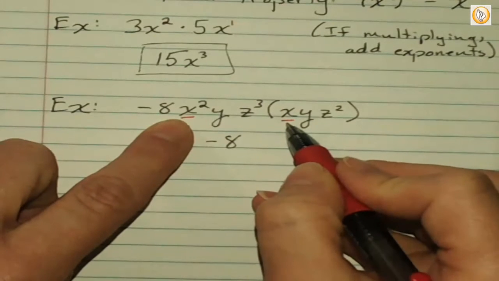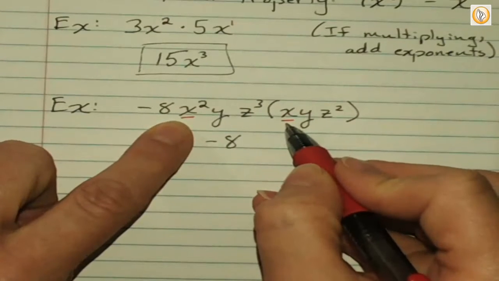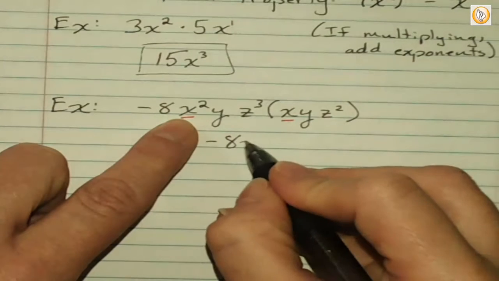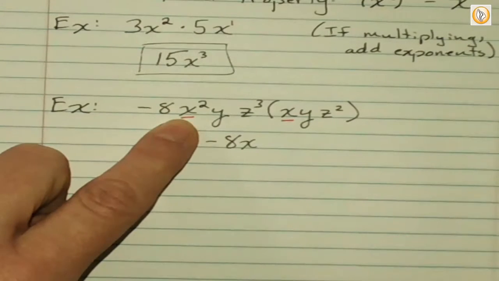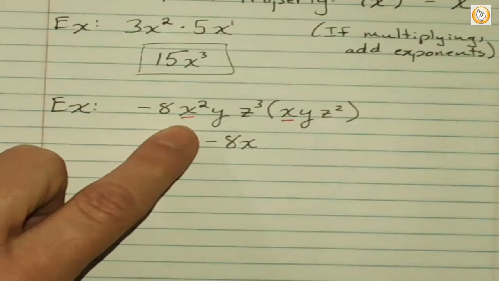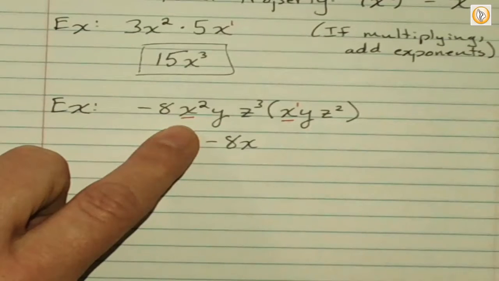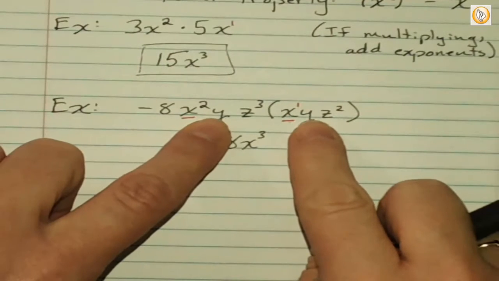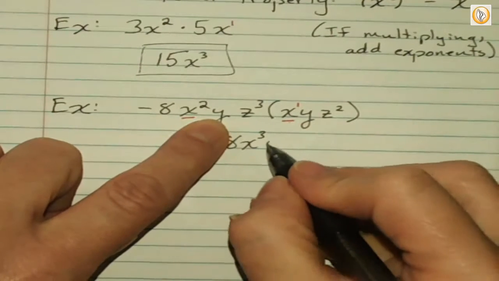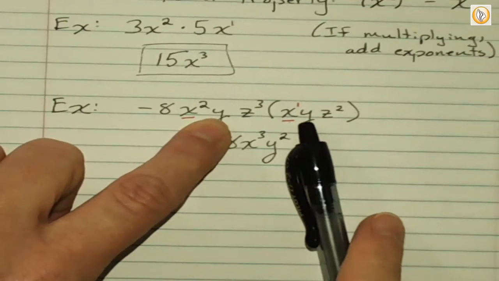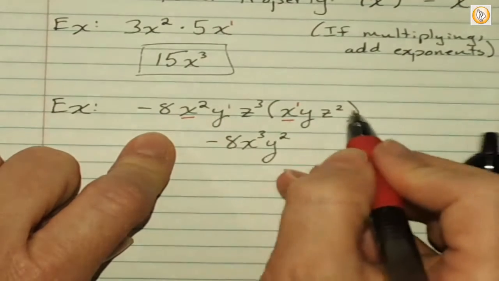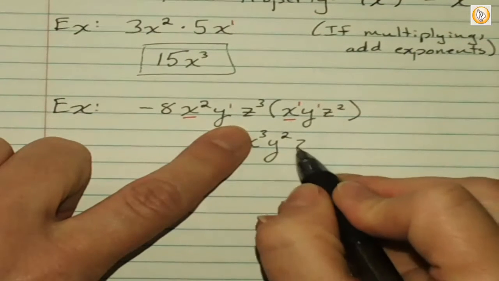Are we multiplying, boys and girls? Are the bases the same? So what do you do to the exponents, Franz? That's right. So then it'd be -8x what? 3. Cube. That's right, because we have a 1 there, so it'd be x cubed because we're adding. Franz, what would be the y? Squared. That's right. Because the bases are the same, we're multiplying. So it'd be 2, because remember, we pretend that there's a 1. And then z to the what?